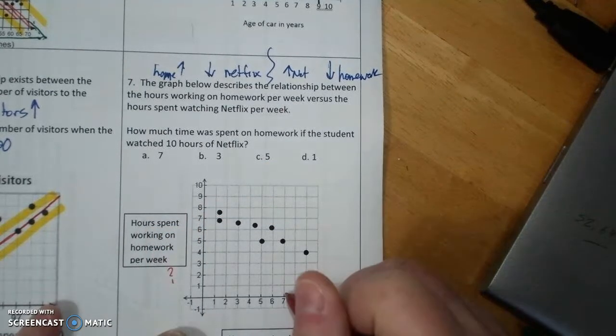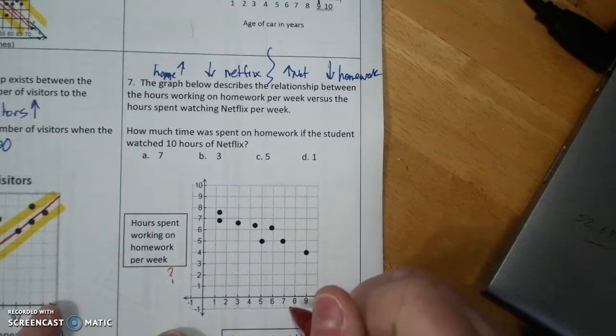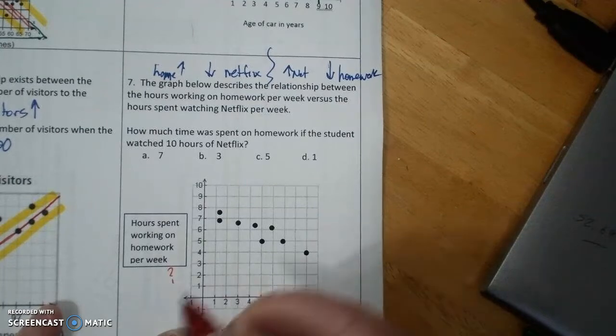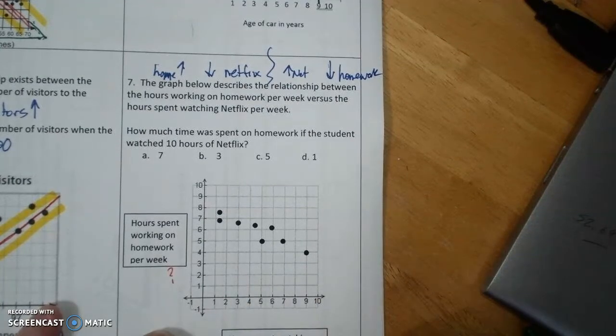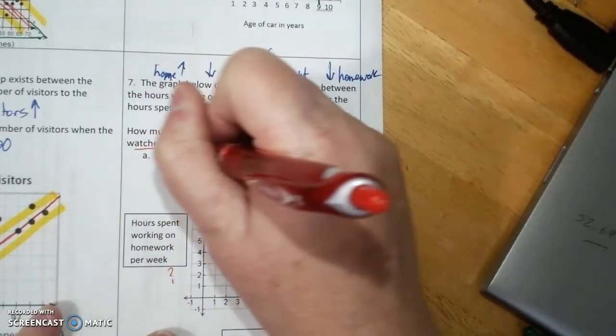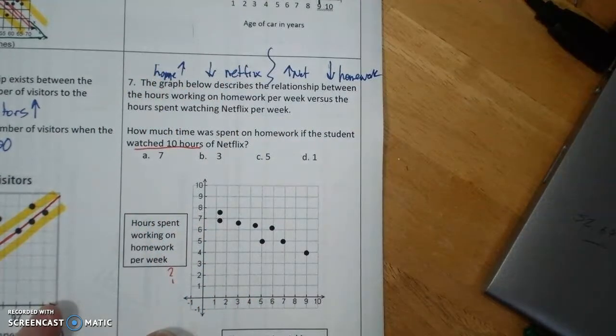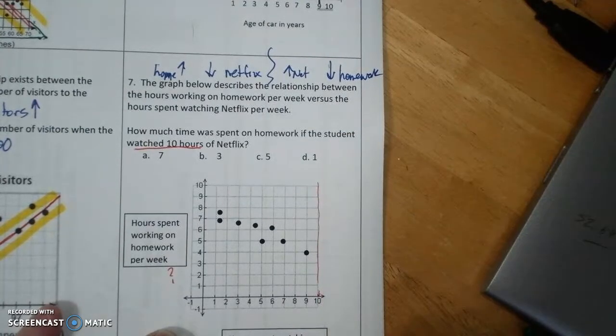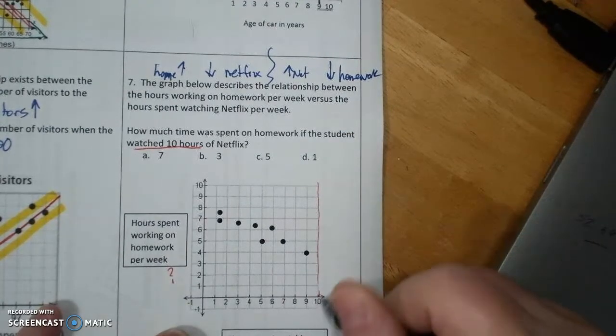So I'm going to come to the, and I'm going to plot 10 hours, sorry. If the student watched 10 hours, so hours spent watching Netflix, and I'm at the 10. So I'm going to go here. And that's where I'm looking. This would be the green line.